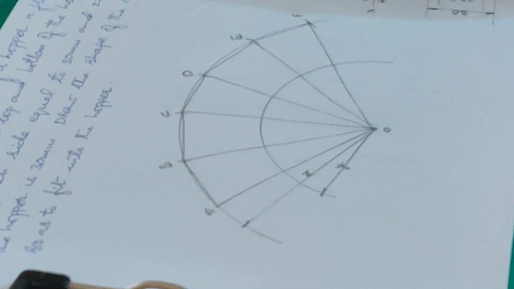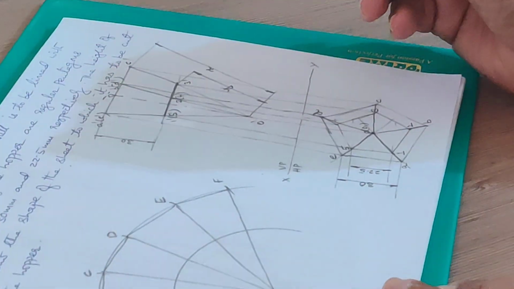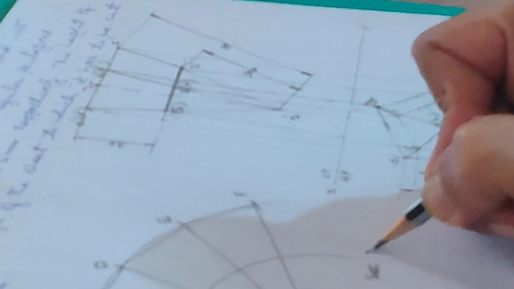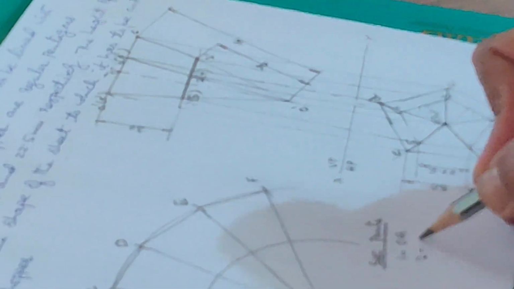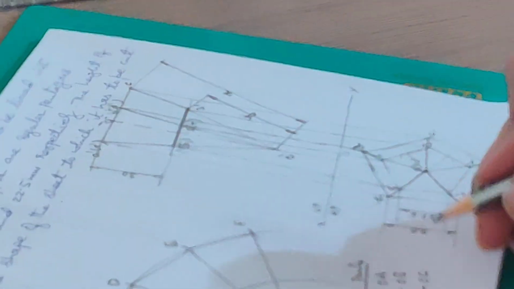Now to get the points 1, 2, 3, 4, 5, they are already there. If you want me to name the section points, the section points are here. Point 1 you can take on OA, then 2 is on OB, 3 on OC. These are visible points.